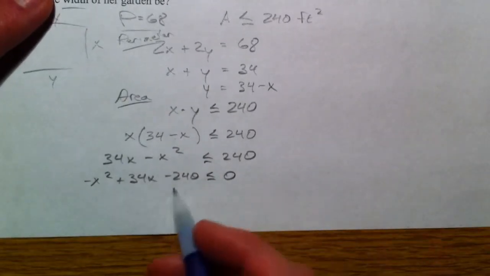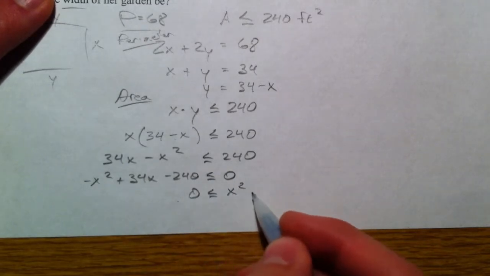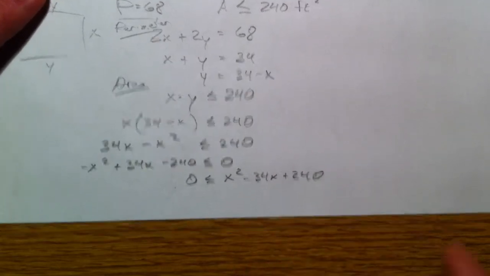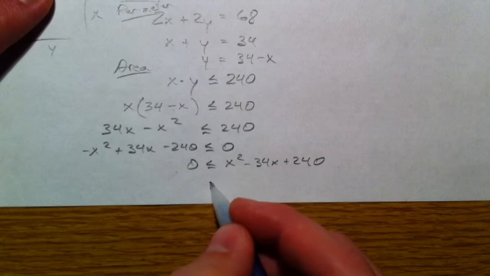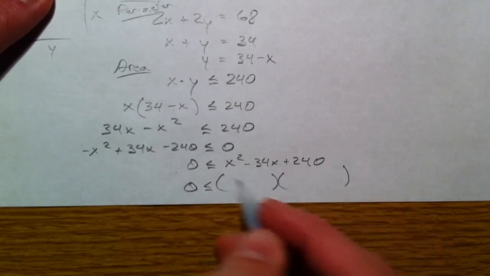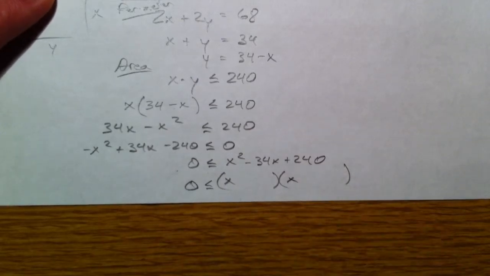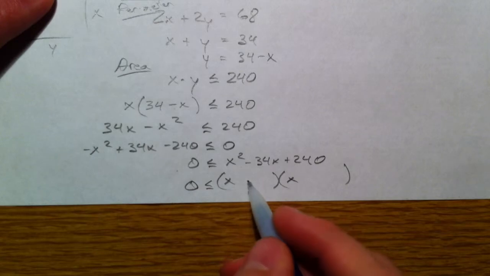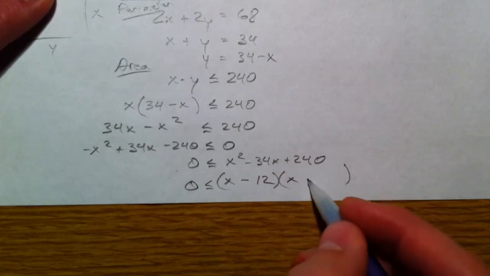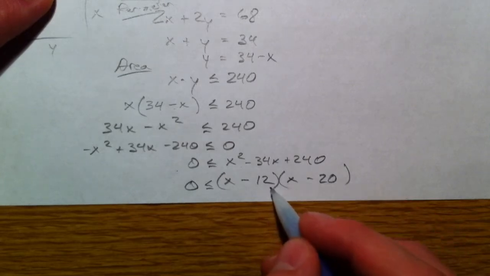Or if you preferred, we could have moved it to the other side. I'm kind of partial. You know what? Positive x squared's all the way. Because if we can factor, which in this case we can, it's really nice. What multiplies to 240 and adds to 34? And so we can come up with 12 and 20. 20 times 12, you know what?